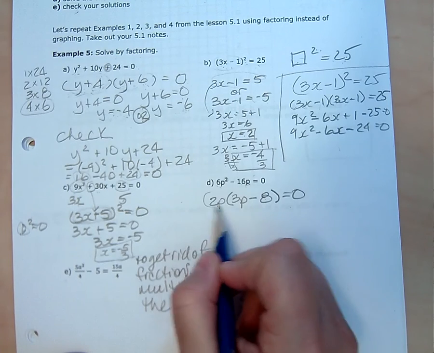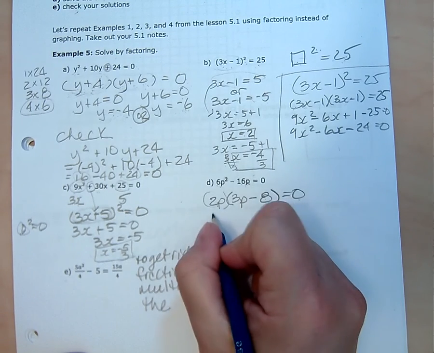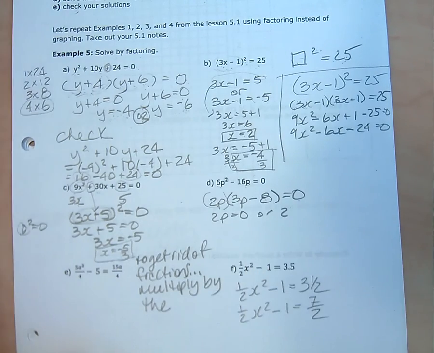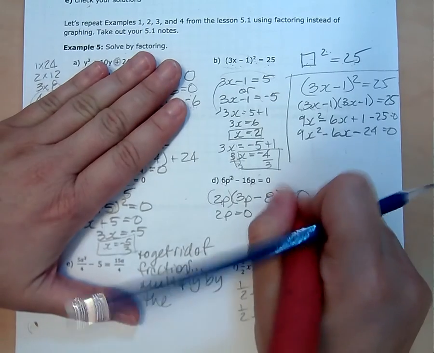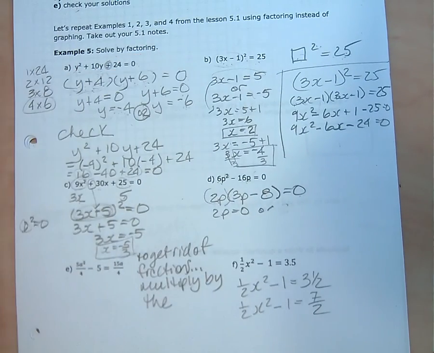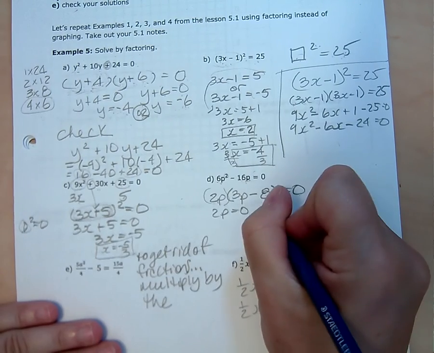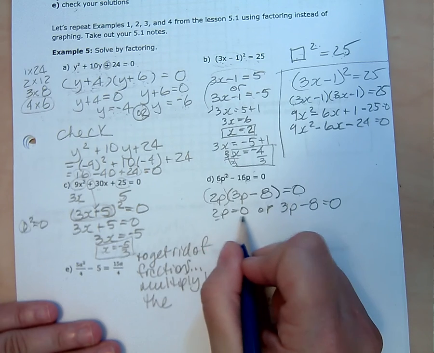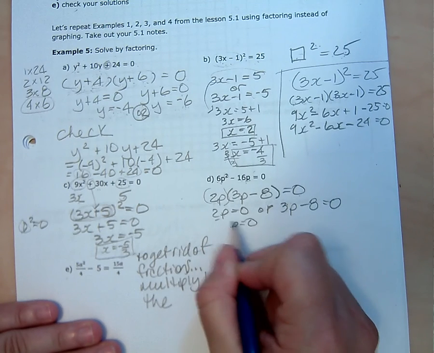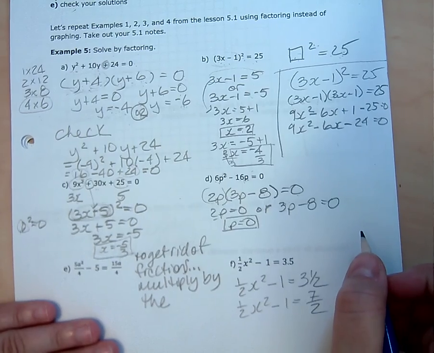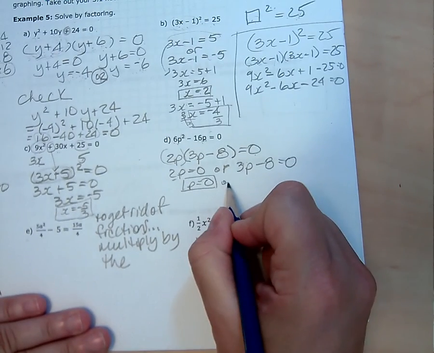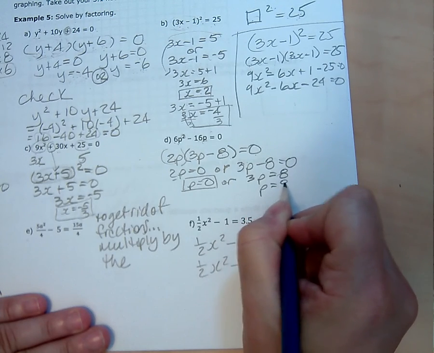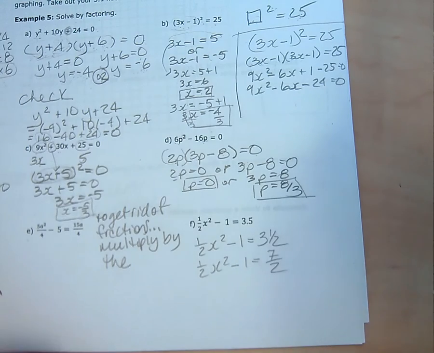So again, we know when something times something else is 0, either the first thing is equal to 0 or the second thing is equal to 0. So when I make a mistake, you can just keep going. You know that's 3p minus 8 equals 0. And then we divide both sides by 2, so p equals 0. I like to sort of rectangle it off so it stands out. And or 3p equals 8, p equals 8 over 3. So those are your answers.